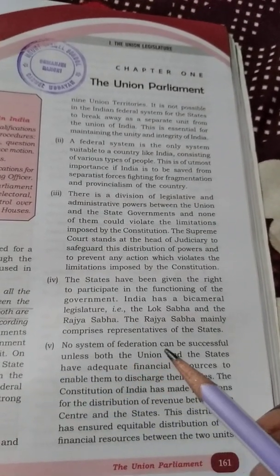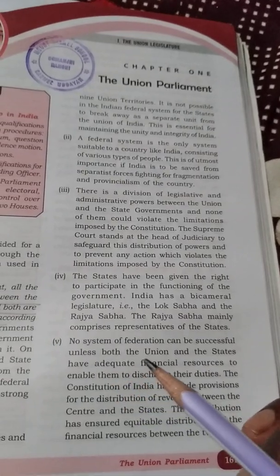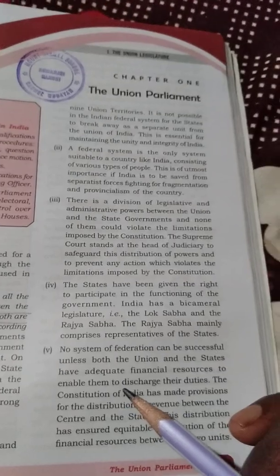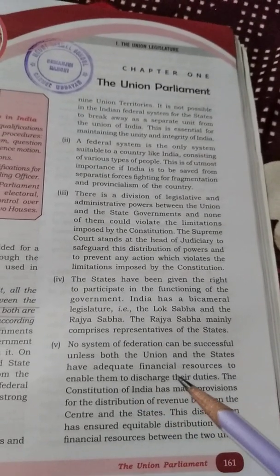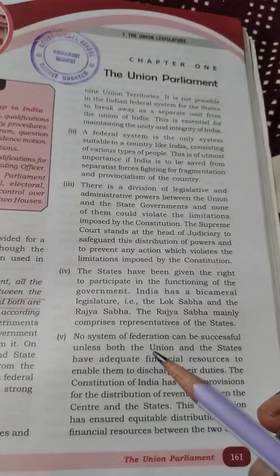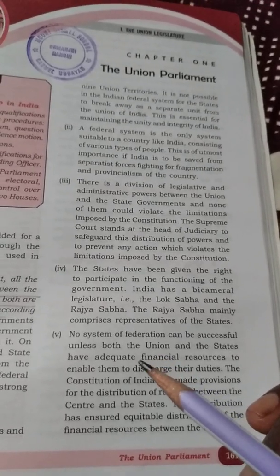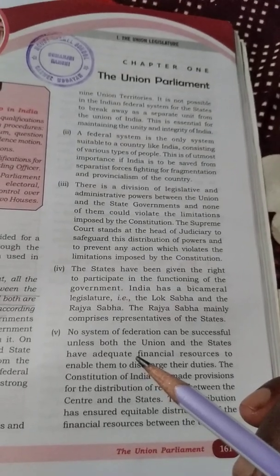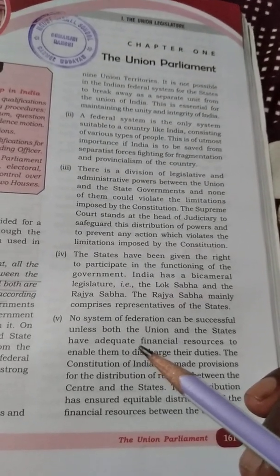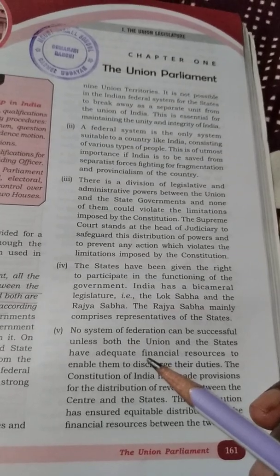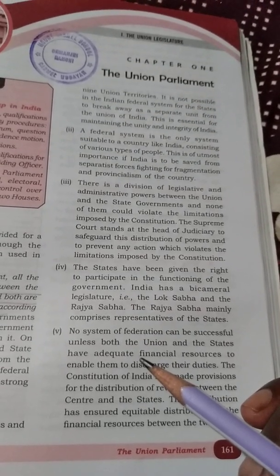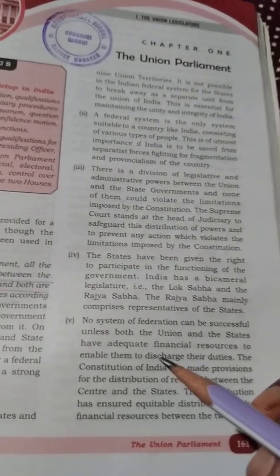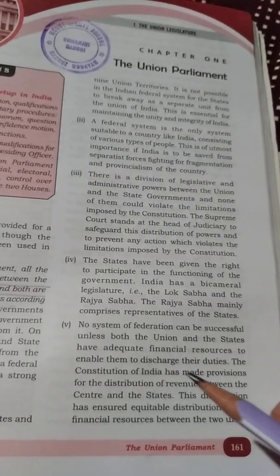no system of federation can be successful unless both the union and the state have adequate financial resources to enable them to discharge their duties. So both central as well as the state government require financial support. So both of them raise the financial support from their own territories.